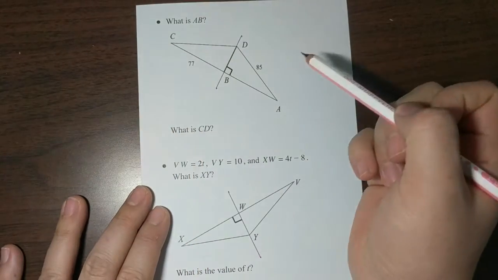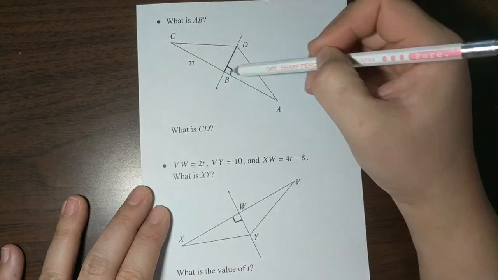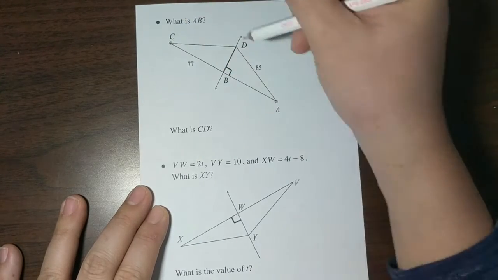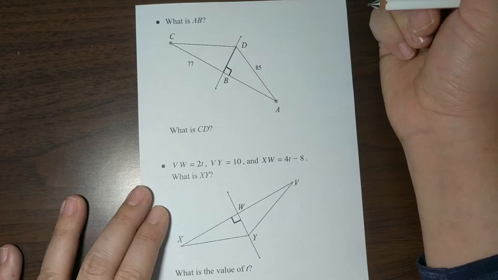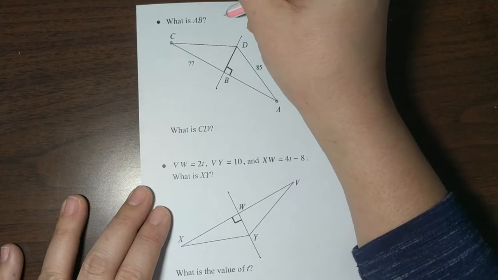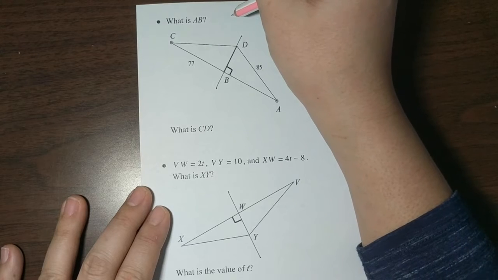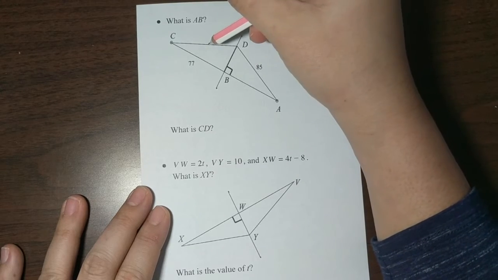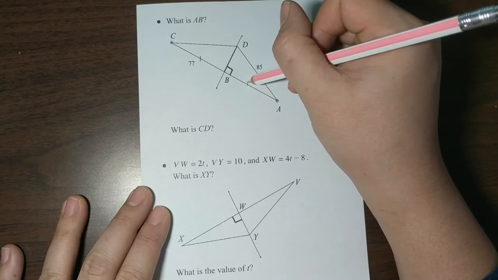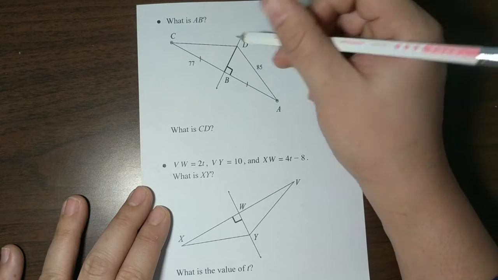So what is AB? I have segment AC with a perpendicular bisector BD. So if it says that BD is a perpendicular bisector, then I know that this CB and AB are congruent.